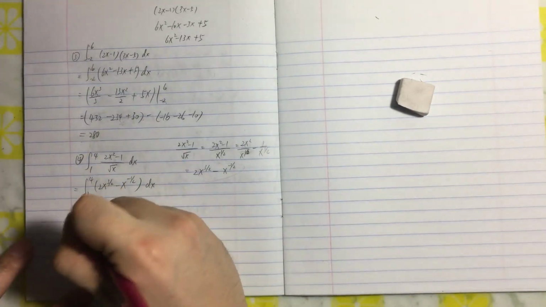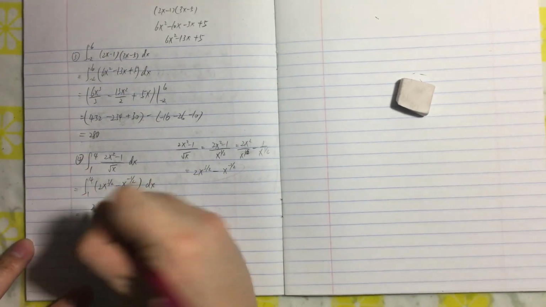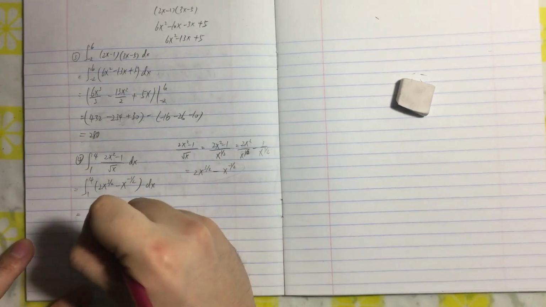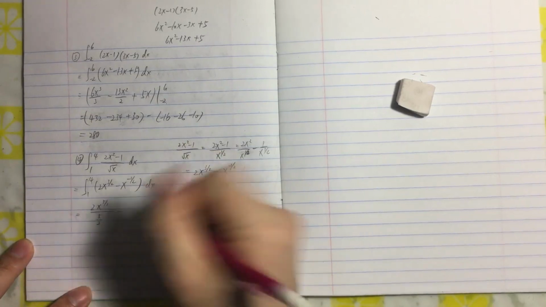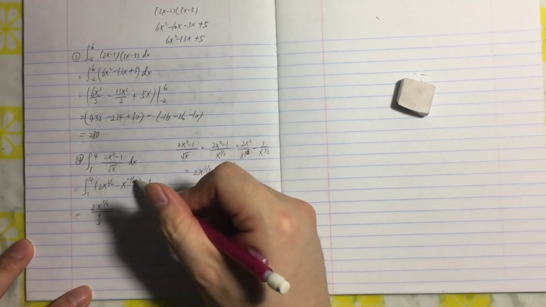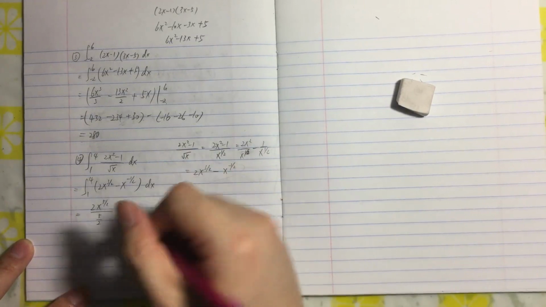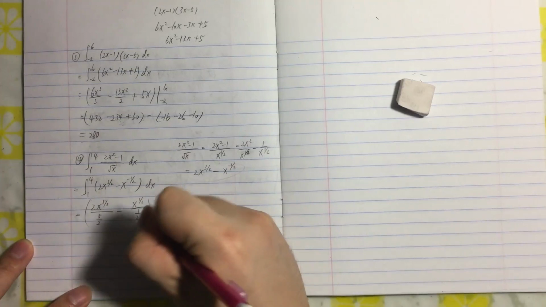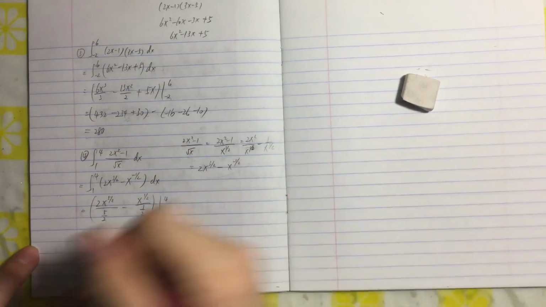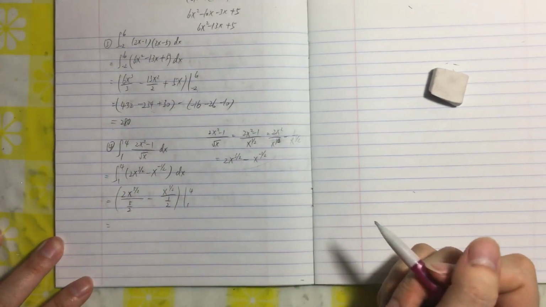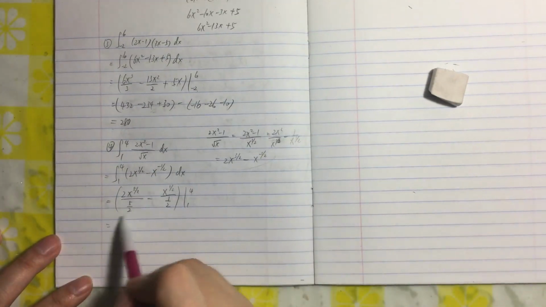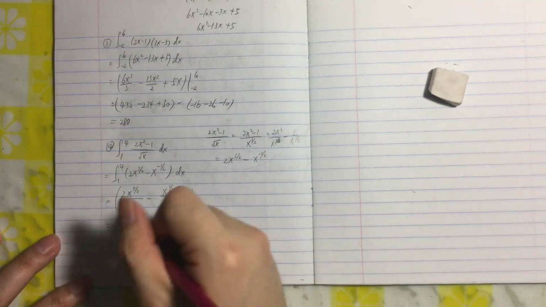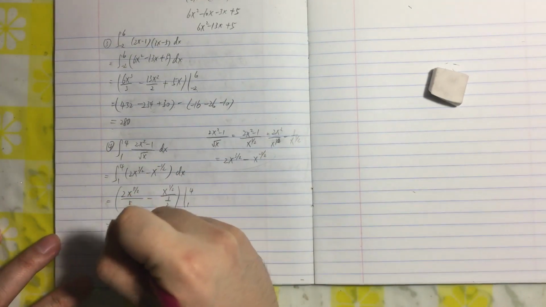Use power rule here. Add 1 to the exponent. 3 half plus 1 is 5 half. And then divide by the new exponent. Same thing here. Apply power rule. Add 1 to the exponent. Negative half plus 1 is half. Then divide by the new exponent. Evaluate from 1 to 4. If we simplify, our expression divided by fraction is the same as multiplying this expression by the reciprocal. So for 5 over 2, reciprocal is 2 over 5.